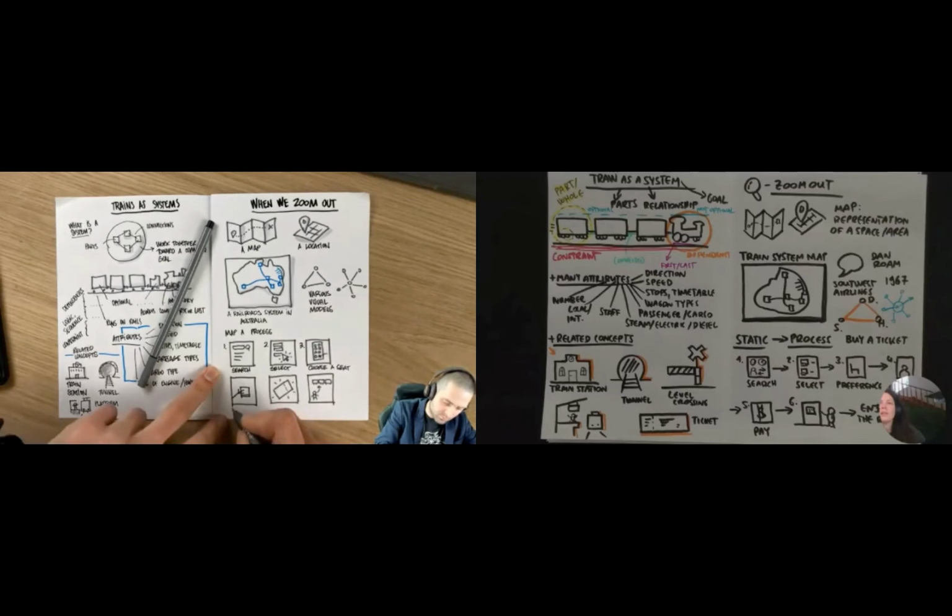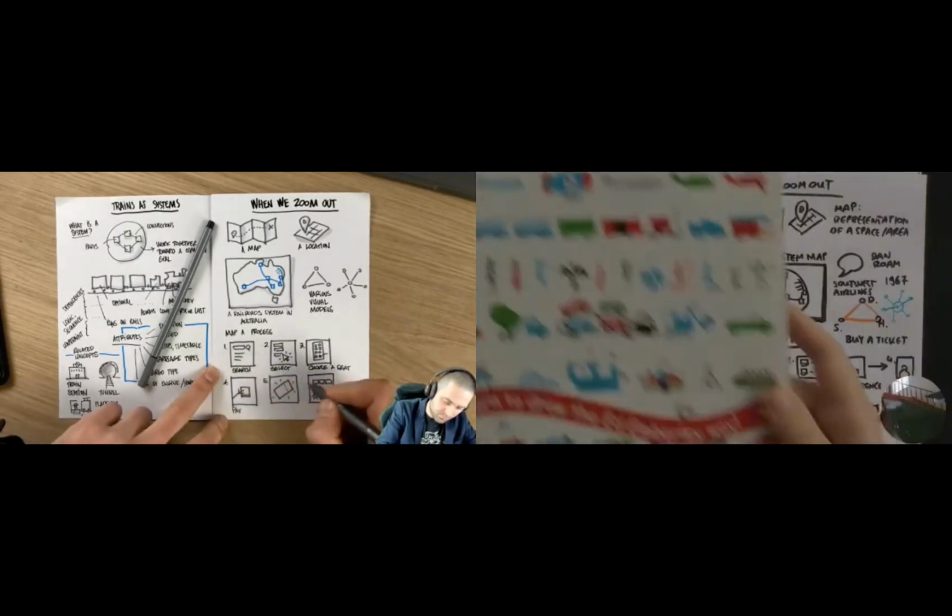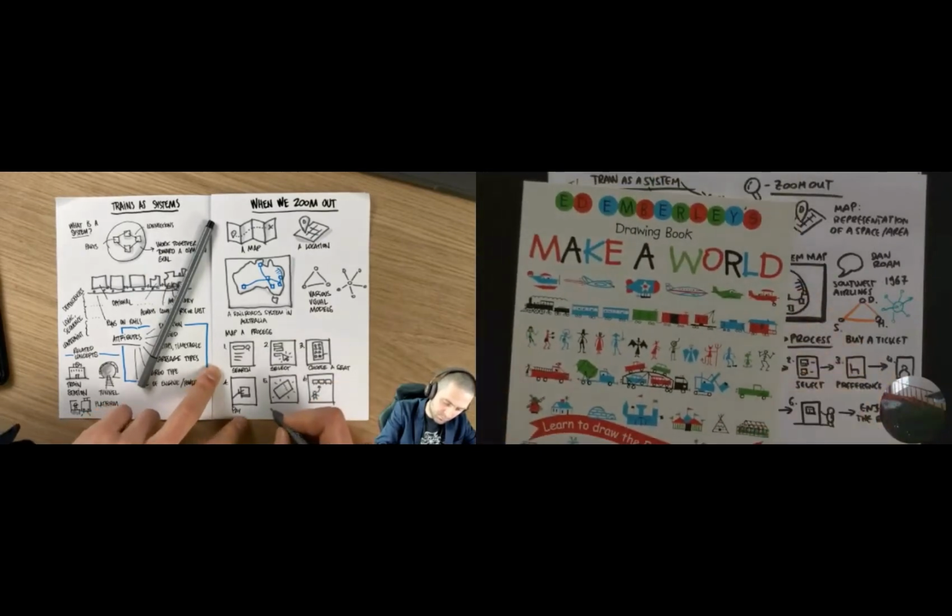Oh, someone asked what was the name of the book that contains the basic shapes. I can show it to you quickly. And I will link it on the Miro board too. So it's Make a World by Ed Emberley.